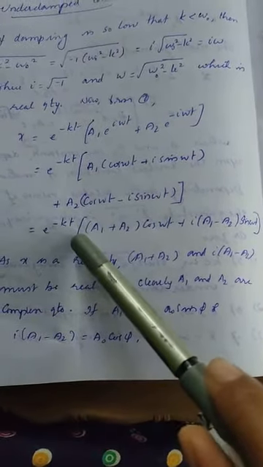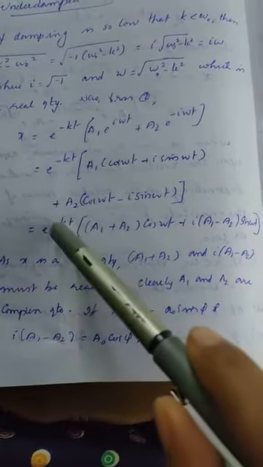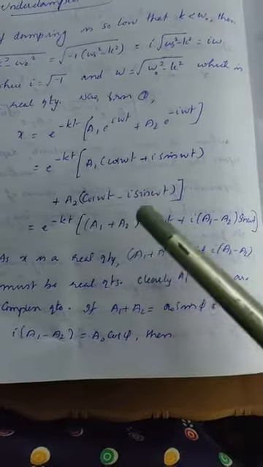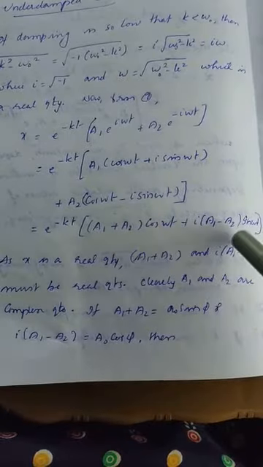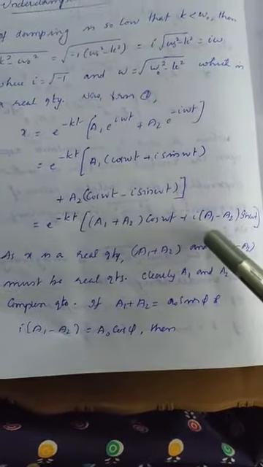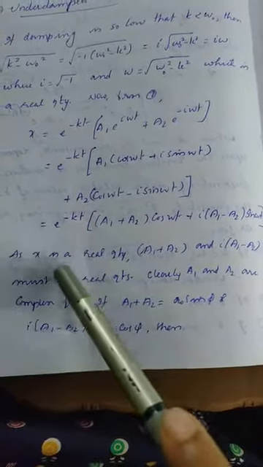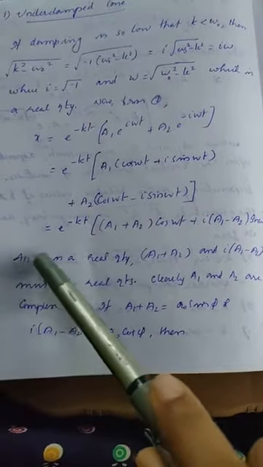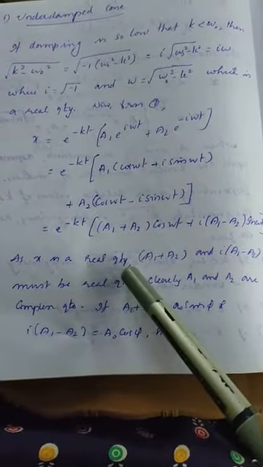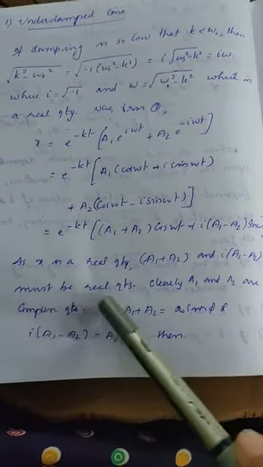And we are taking e to the power minus kt outside the bracket and combining the cos omega t terms and sin omega t terms together, so that it will become a1 plus a2 cos omega t plus i into a1 minus a2 sin omega t. As x is the value of displacement, it will be a real quantity. So a1 plus a2 and i into a1 minus a2 must be real quantities.